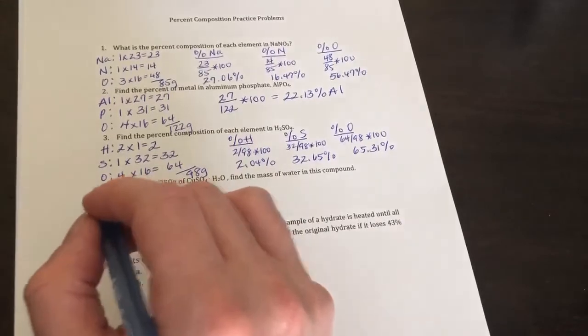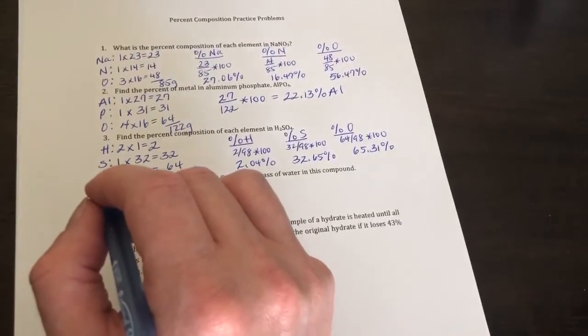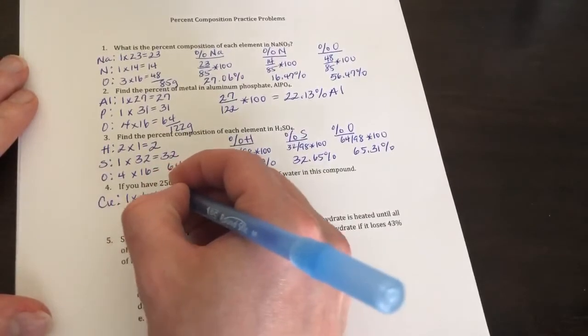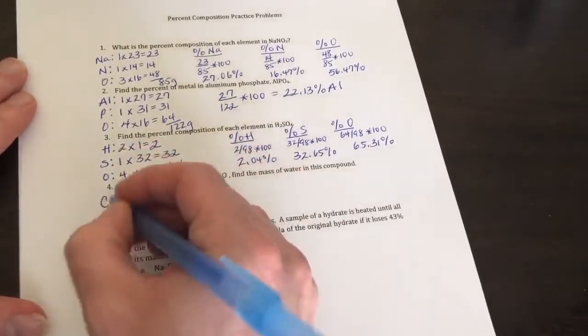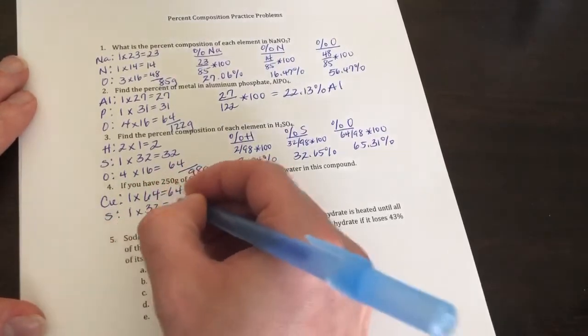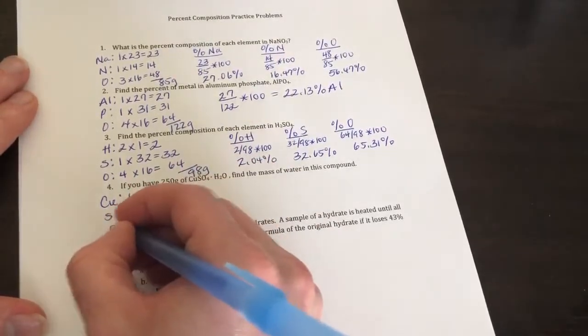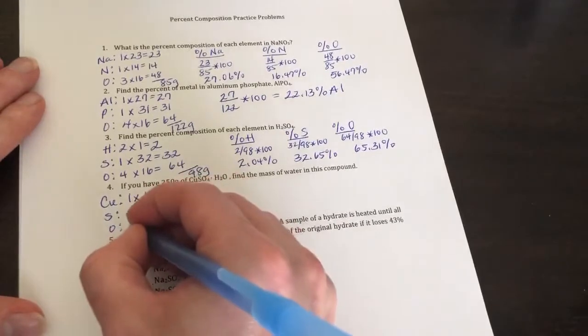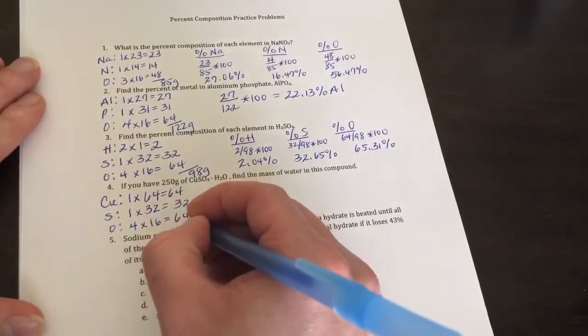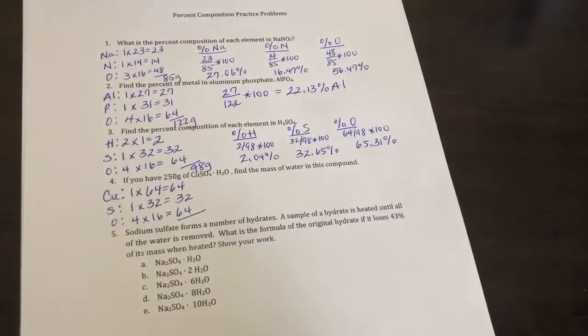And we're going to say copper weighs 64. We'll round up. Sulfur, we have 1 sulfur at 32. And oxygen. Got 4 times 16 is 64. So we're going to add all those together.